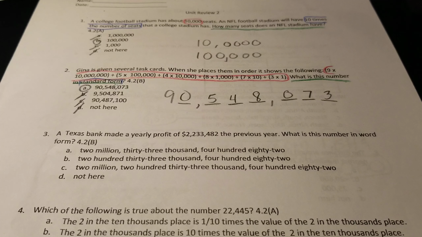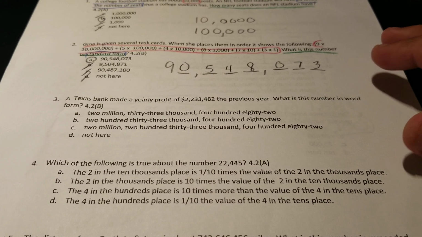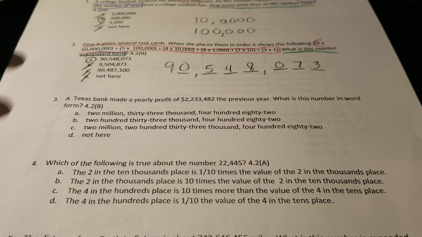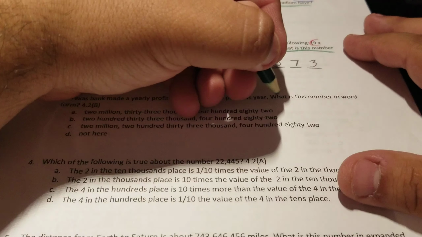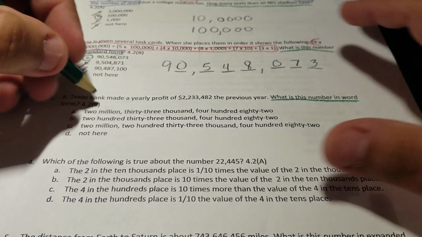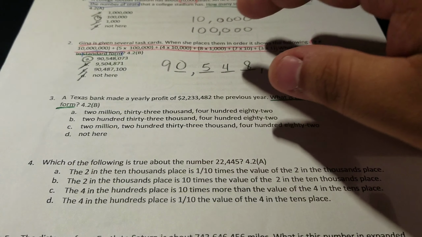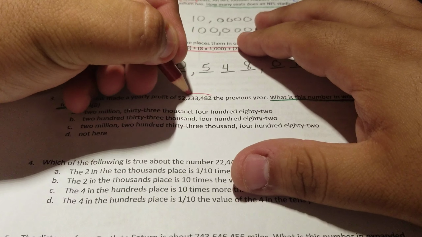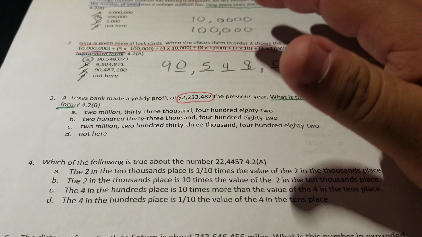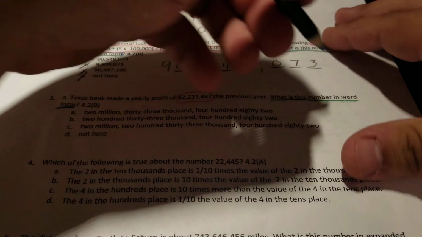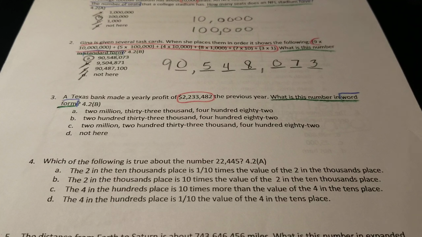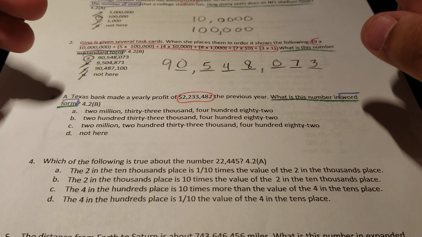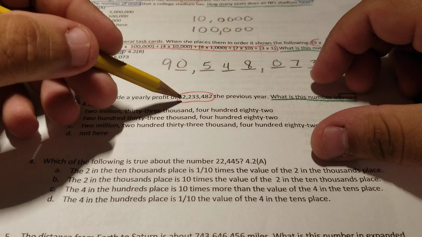Now, number 3. A bank made a yearly profit of $2,233,482 the previous year. What is this number in word form? The number we are looking at is this number, and we're looking for it in word form. So I'm just going to say the number out loud. 2,233,482. Well, the first part of that is 2 million.